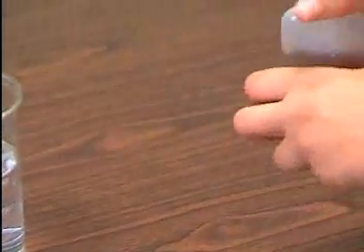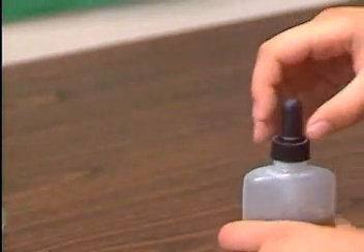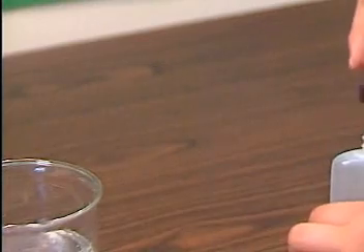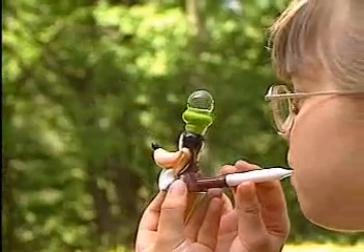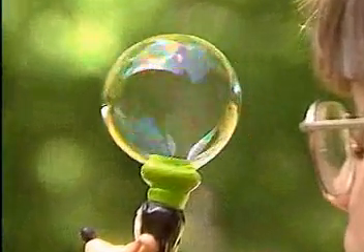You have seen the same rainbow colors when oil or gasoline is spread on the surface of water. Some types of oil work better than others. You might see rainbow colors when you least expect them, like when you're just having fun.